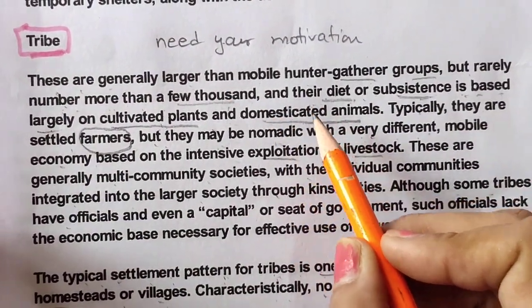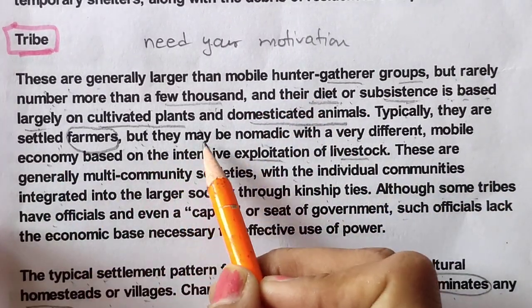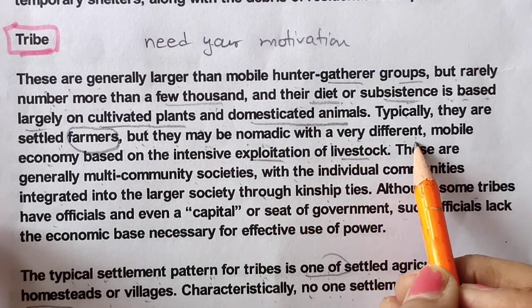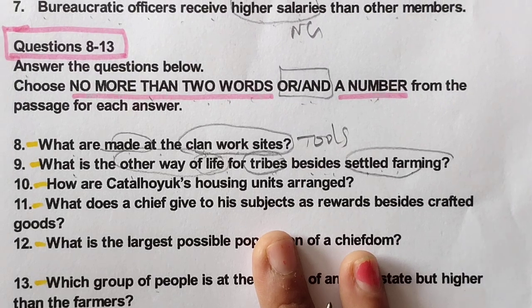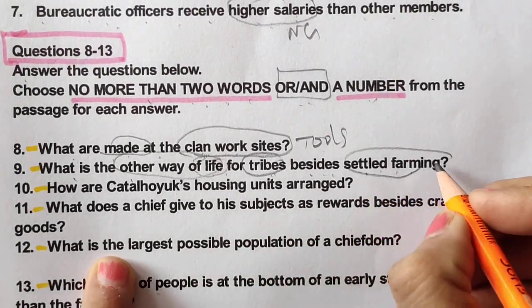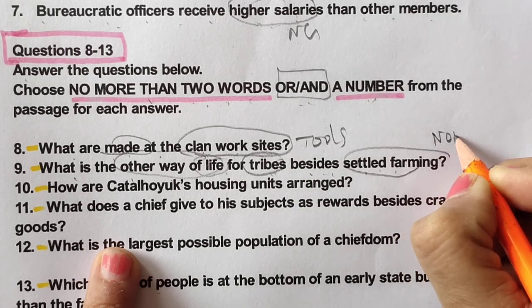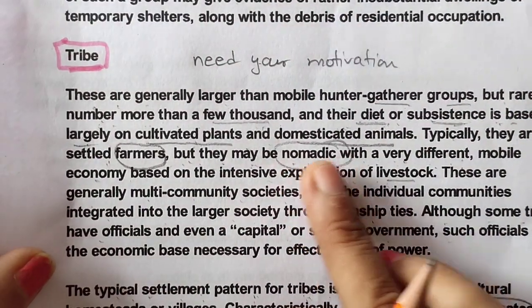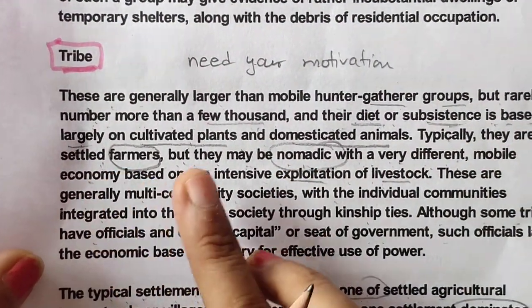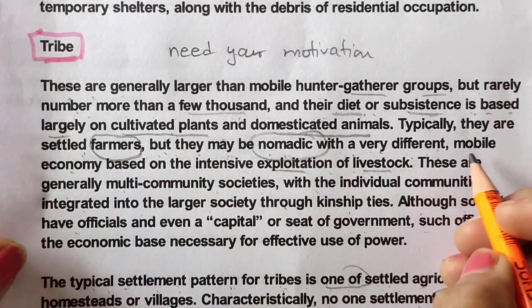Here they are talking about these persons being settled farmers, but they may be nomadic with a very different mobile economy. So I will write nomadic here, because livestock comes under farming also. Nomadic means people are moving from one place to another.